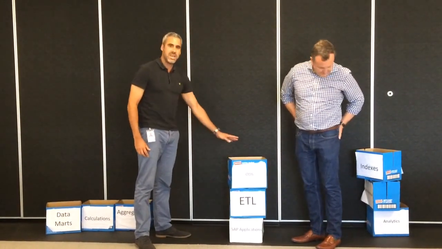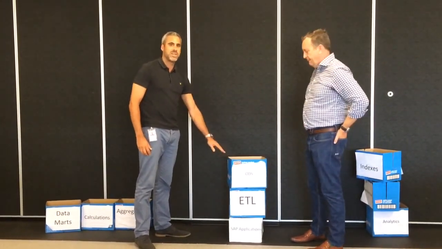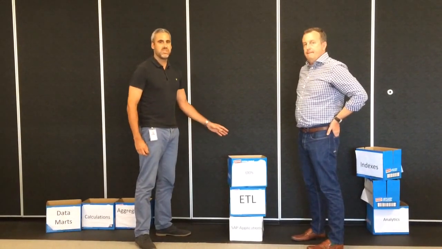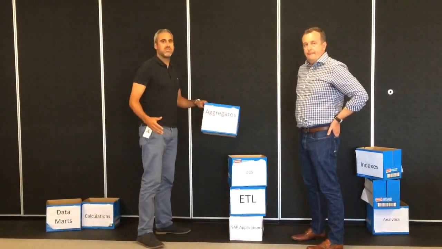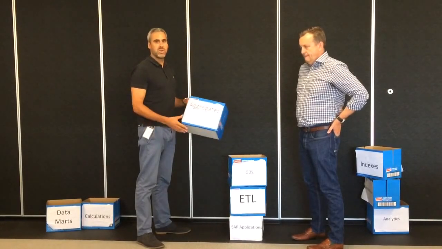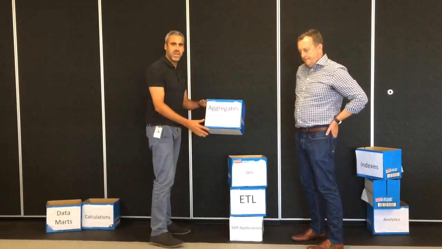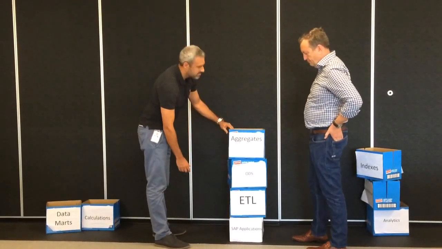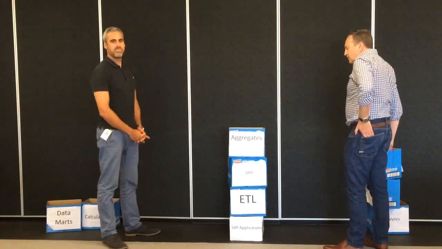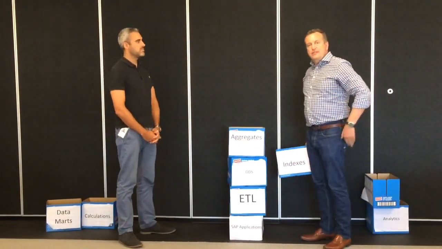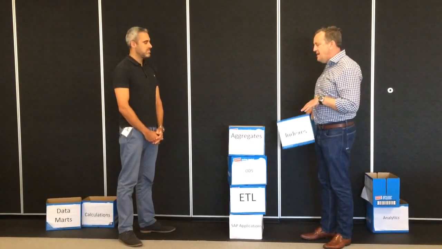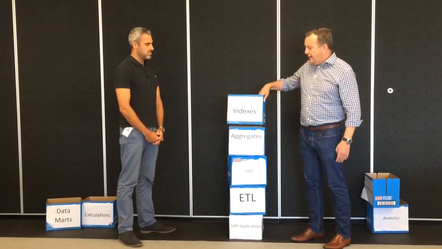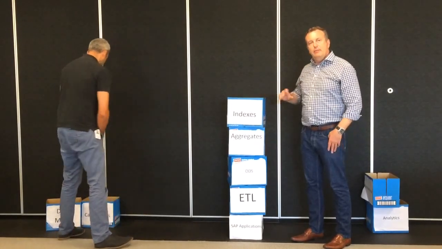Now the problem is this data store has data in its most granular form, and for you, the business user, that's probably not going to make a lot of sense, because you're not interested in the most detailed data. You want to know by product or by division. So what you start doing is you aggregate that data up. And once we've got it aggregated, there are lists of totals. We want to make sure that we index those totals correctly so that they're easily accessible by the people that need them.